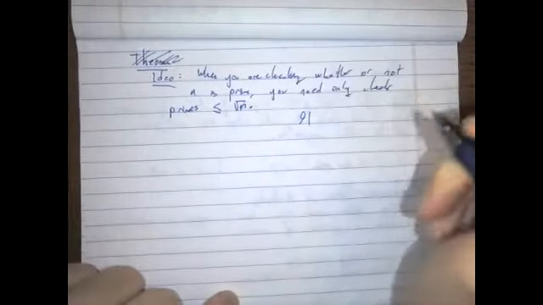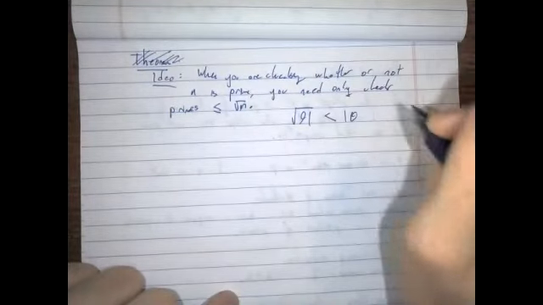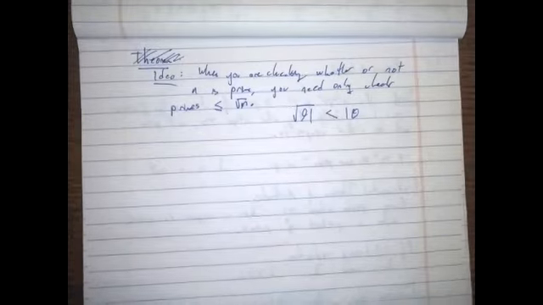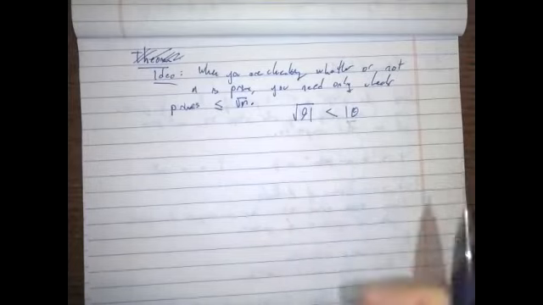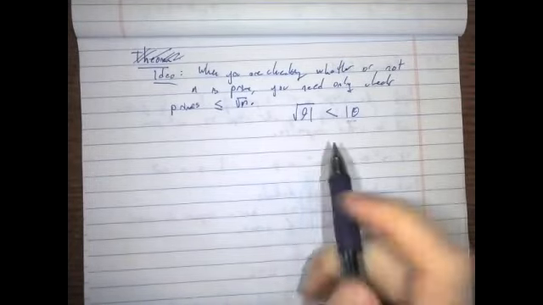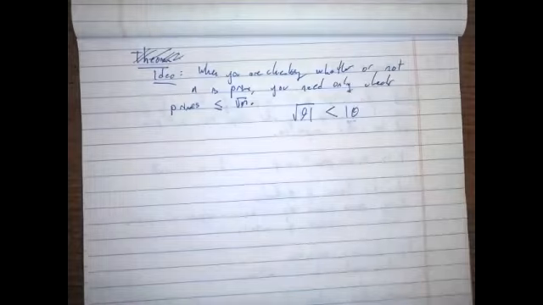In other words, when I was examining 91, the square root of 91 is less than 10. So the point is, I only ever need to consider primes which are less than 10 when I'm trying to find the prime factorization of 91.